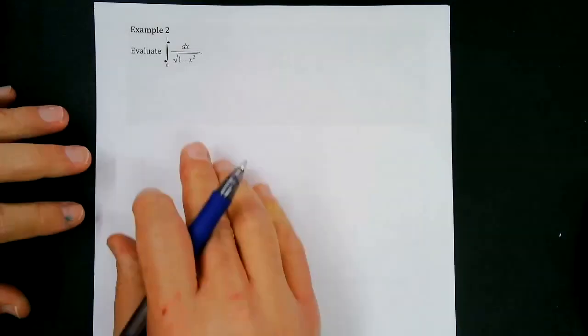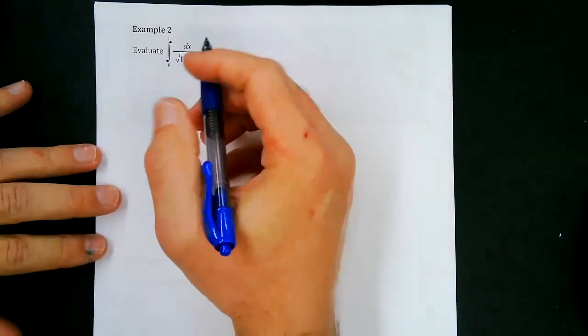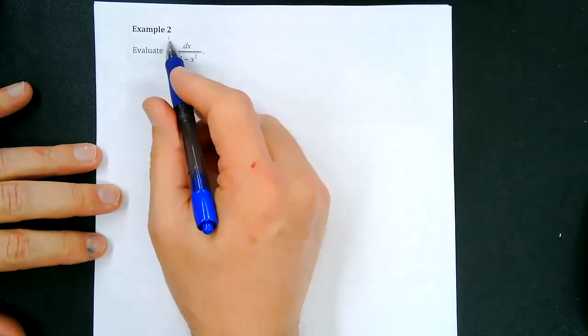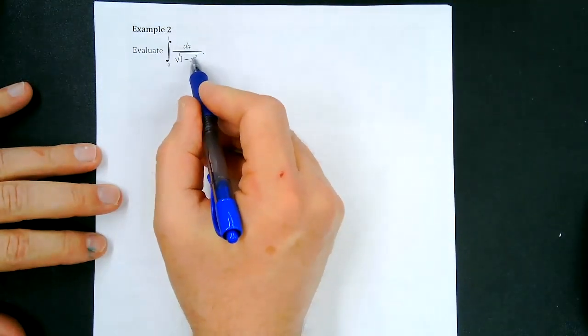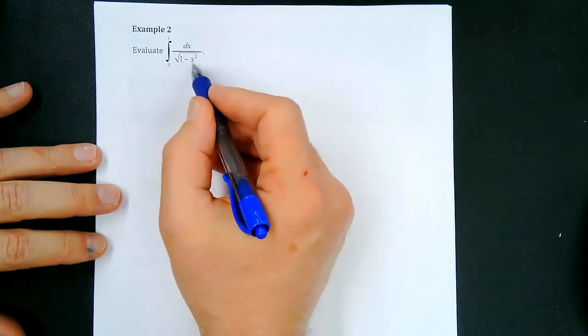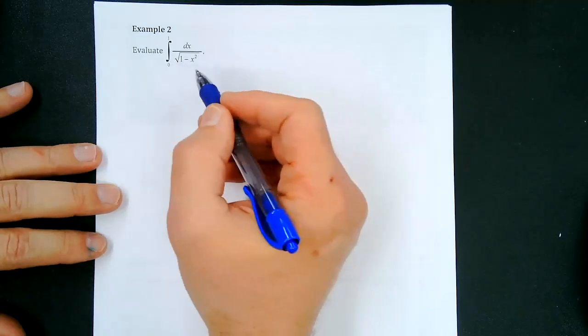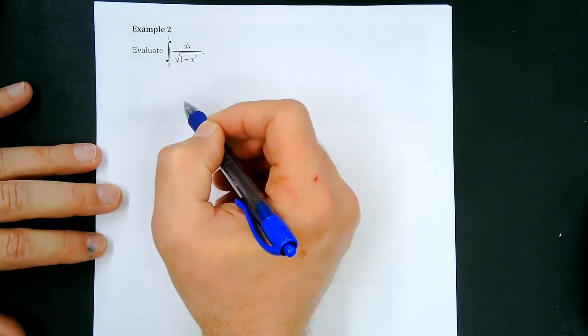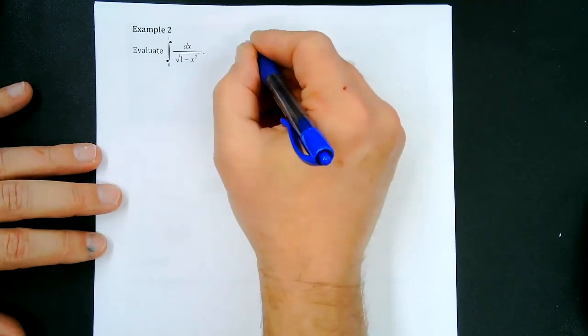Okay. So then we want to evaluate this one, the integral from 0 to 1, and taking a look at this. If we put 1 in for x, we're going to get 1 squared. So that's going to make this denominator become 0 because it's going to be 1 minus 1, and that'd be 0, and square root of 0, 0. So this is going to cause us to have an infinite discontinuity at x equals 1.